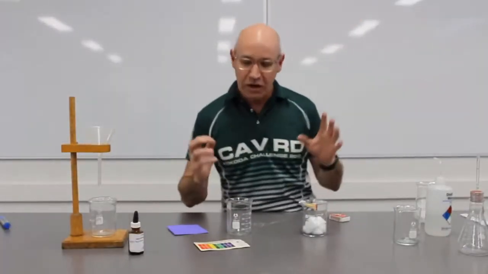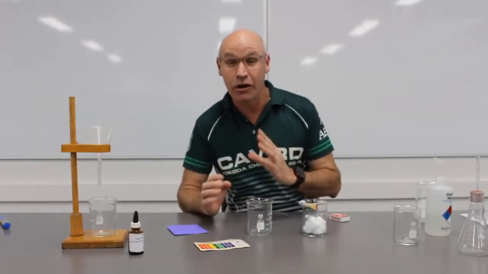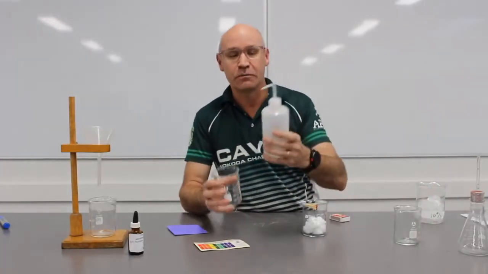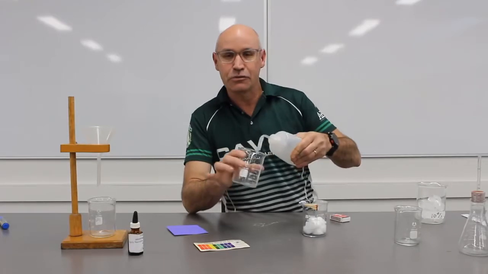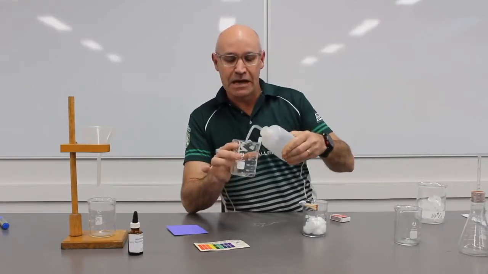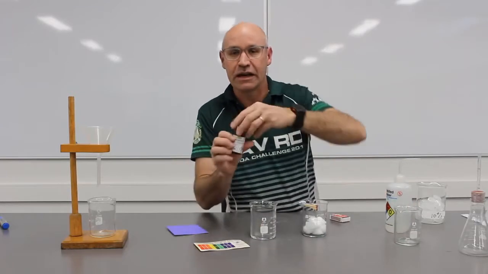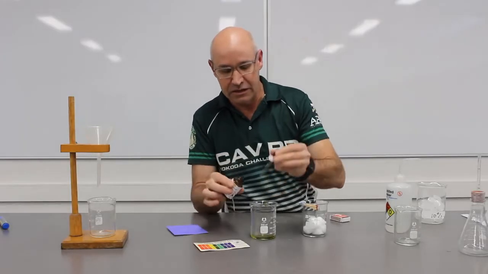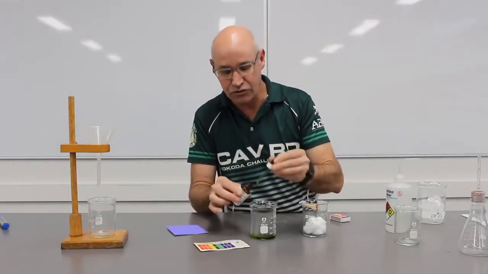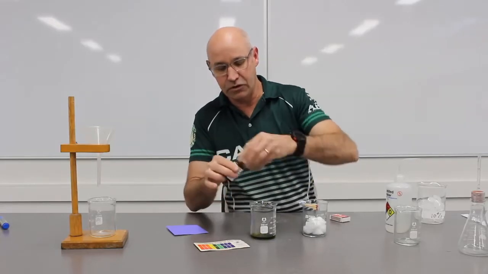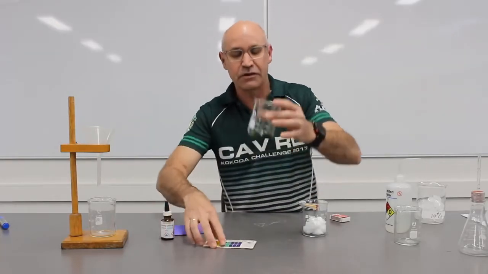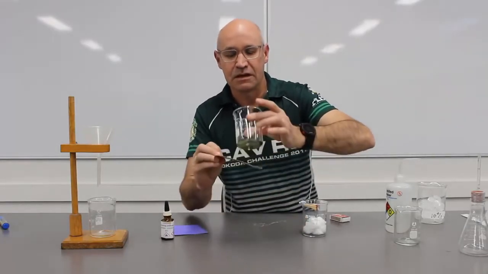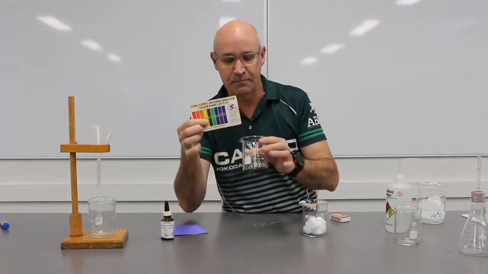So in this little experiment, I'm just going to demonstrate how carbon dioxide can actually make water acidic. First of all, I'm just going to use some distilled water. I'm going to squirt it into this beaker, and I'm going to use some universal indicator to demonstrate that we're currently neutral. So a good squirt of universal indicator, and we're green, and green of course is neutral, so green is a 7.